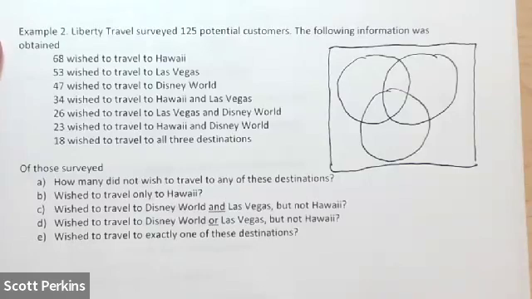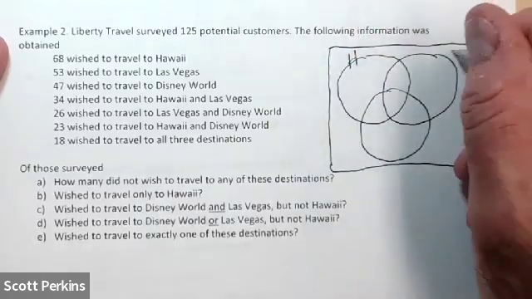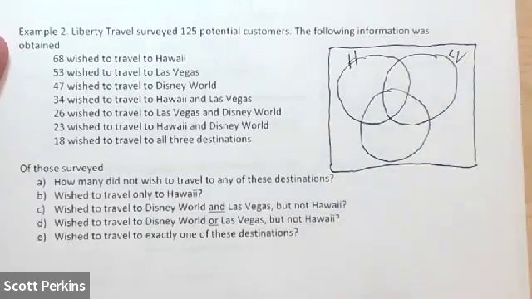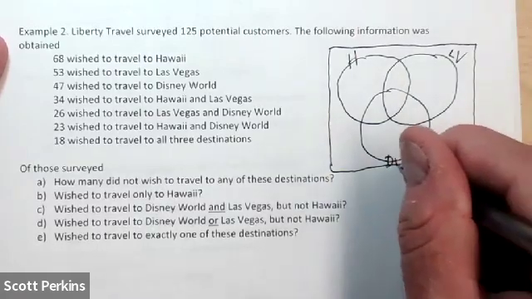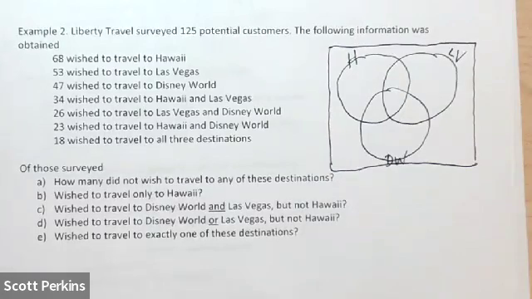And also remember, it does not matter what order you label the circles in, you will get the same answers as I do. I'm going to just go in the order that they're presented. Hawaii is going to be the first circle for me. Las Vegas is going to be the second one. And then I'll put Disney World down here as the bottom circle. That is an arbitrary choice by me.